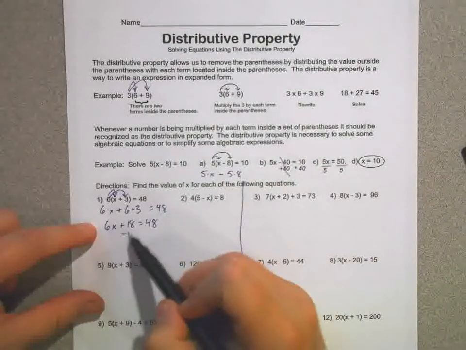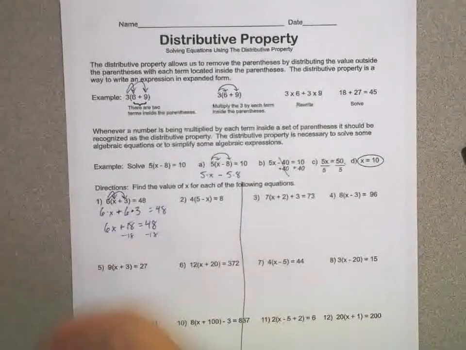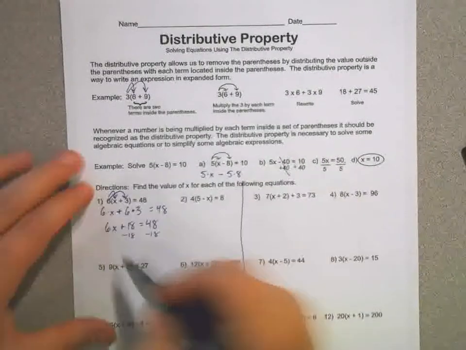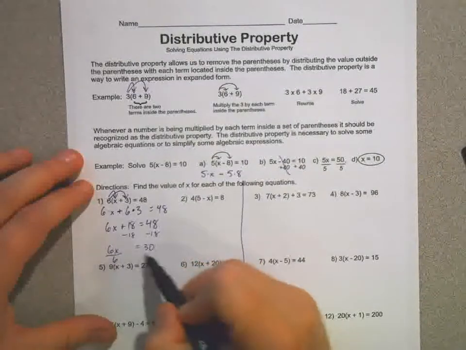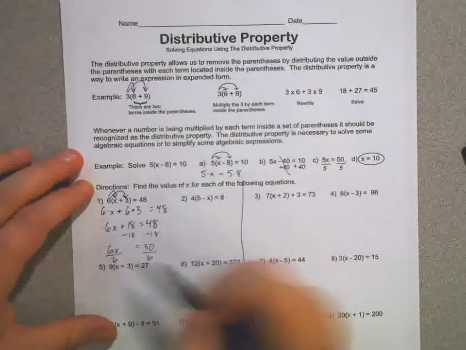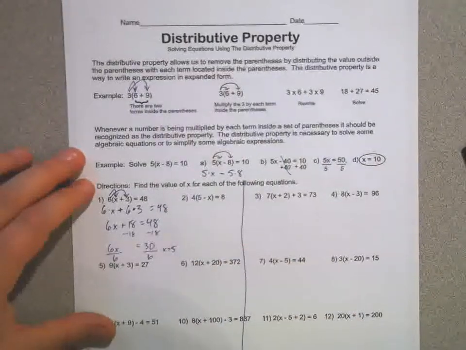I'm going to subtract 18 from both sides because I want to get rid of this 18. Think of my socks and shoes. This is taking my shoes off. 6x equals 30. Now I'm going to take my socks off. If I'm multiplying, the inverse is to divide. X equals 30 divided by 6 is 5.